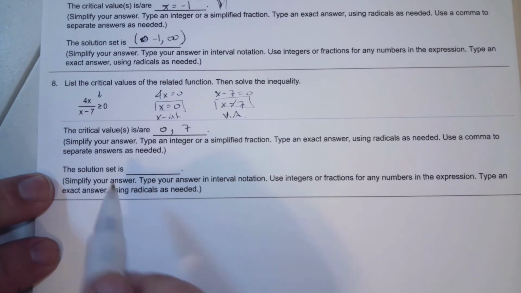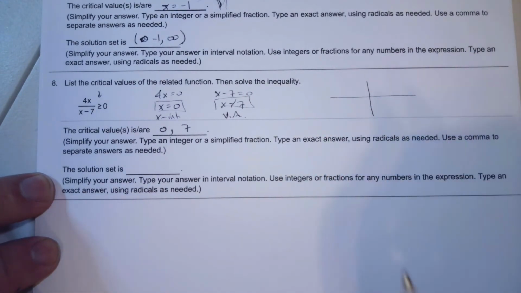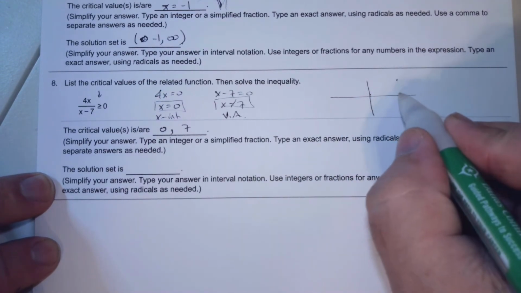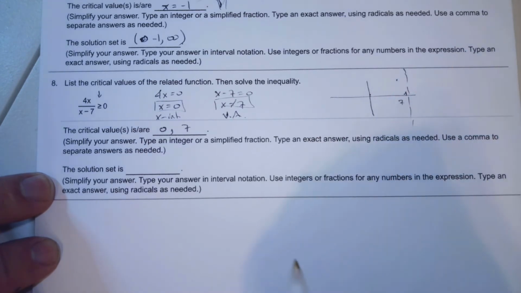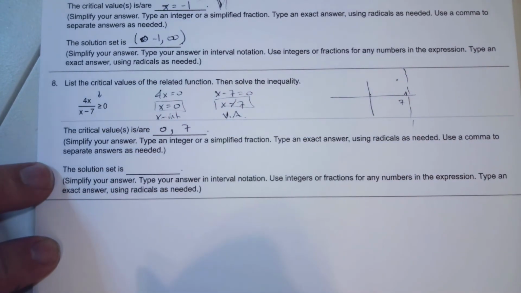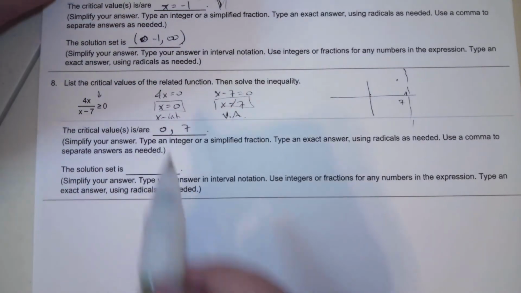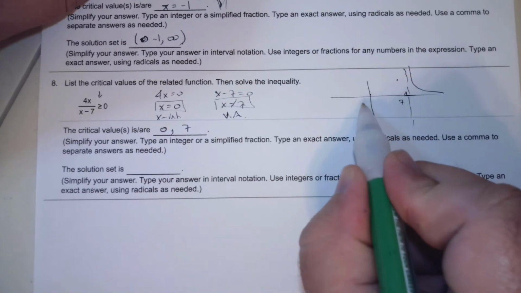The solution set is at 0, and we have a vertical asymptote at 7. So this looks like 1 over x. The graph looks like this.